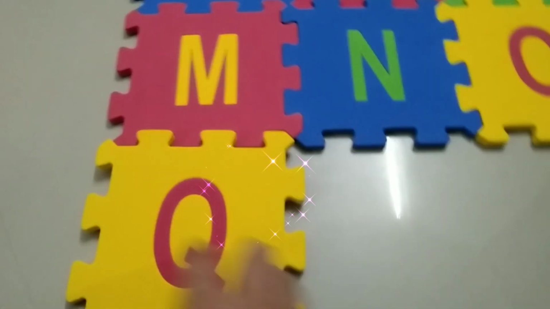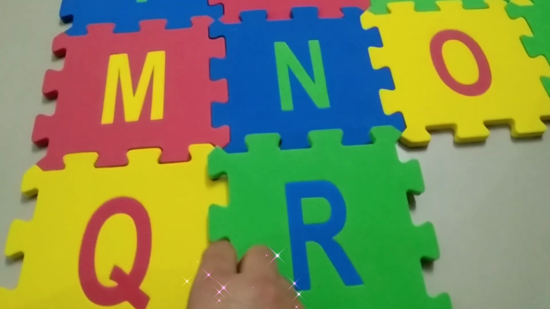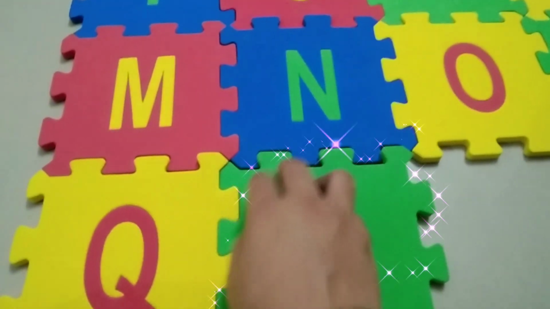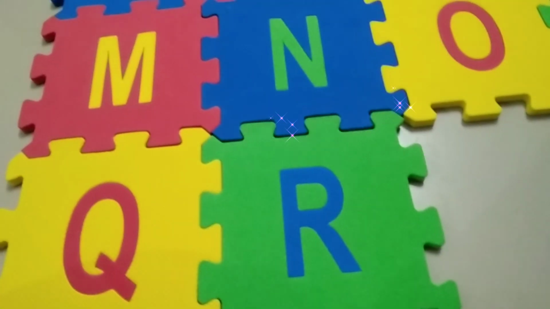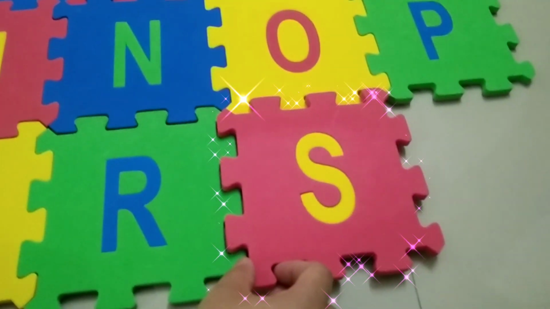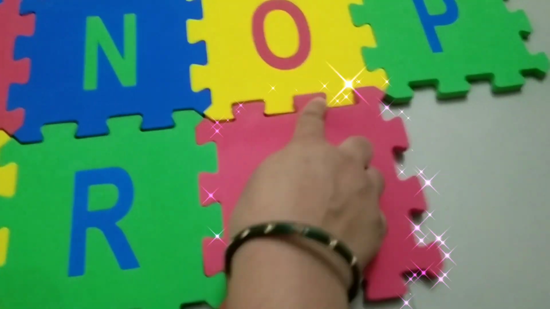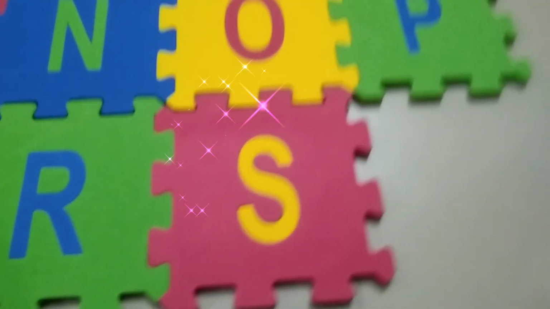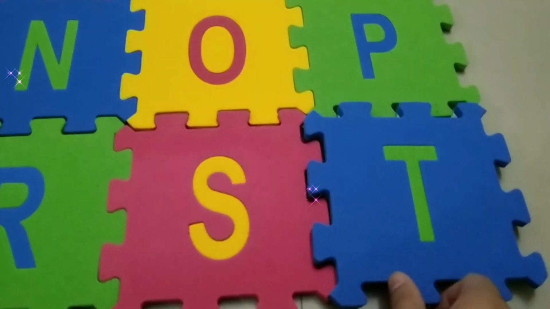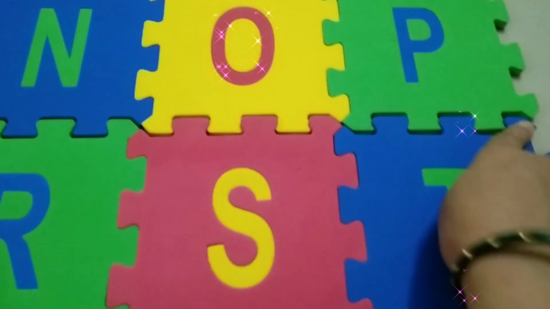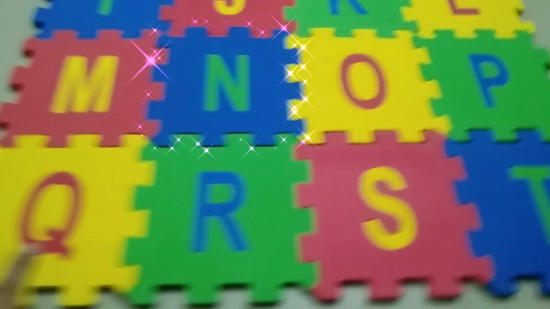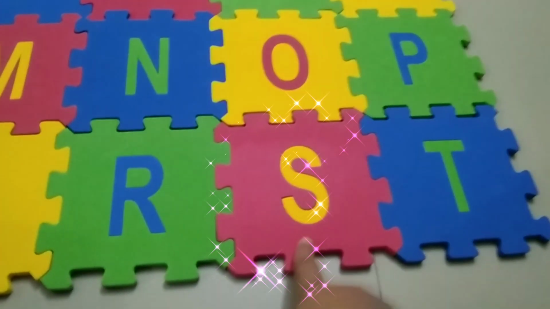Q for queen, R for rabbit, S for sun, T for tiger, Q, R, S, T.